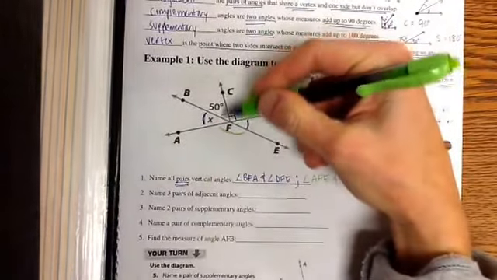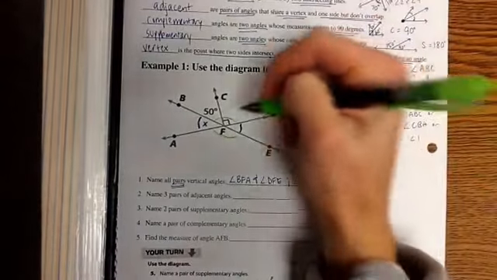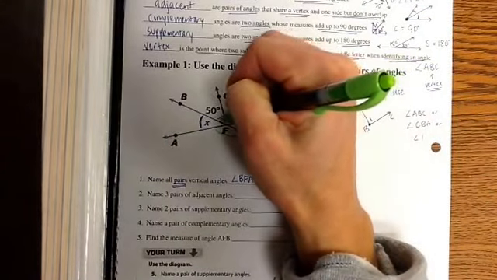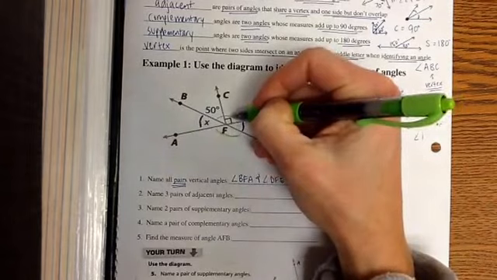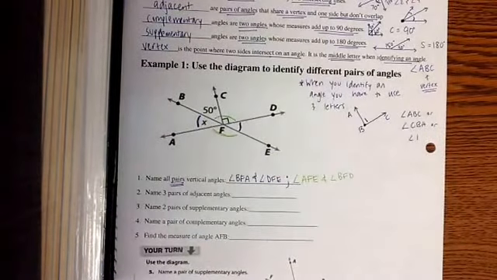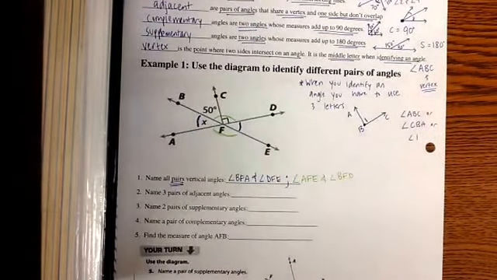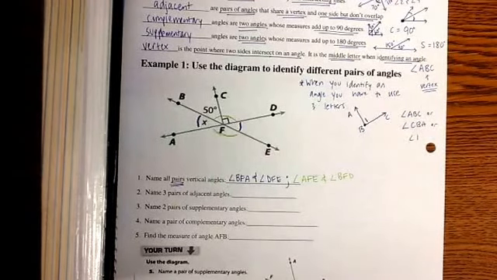It's okay that there's a C coming out of it. You're not worried about that. You're talking about this entire angle right here that has the same measure as this angle right here. Those are also vertical angles. Okay, that's all my vertical angles.